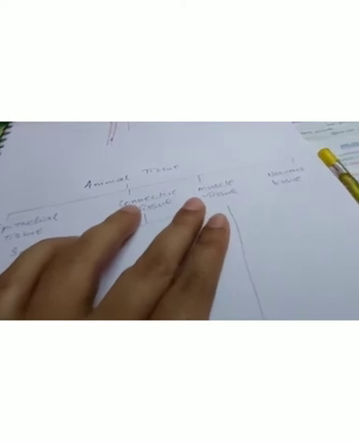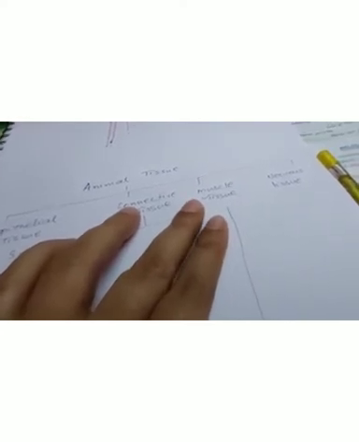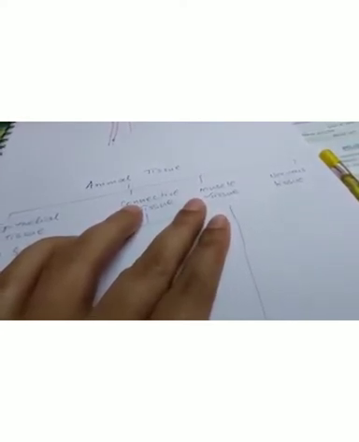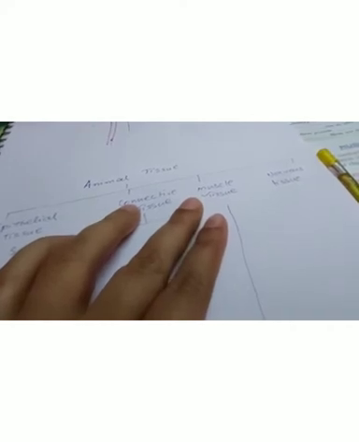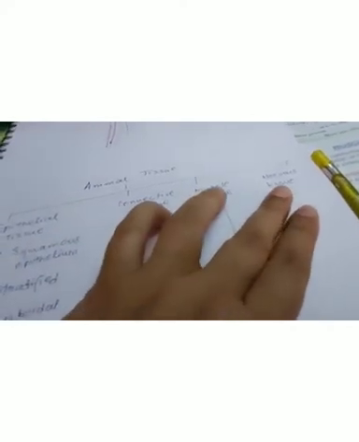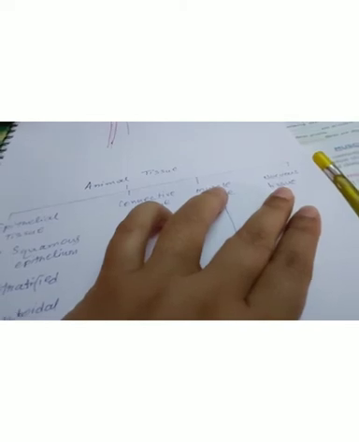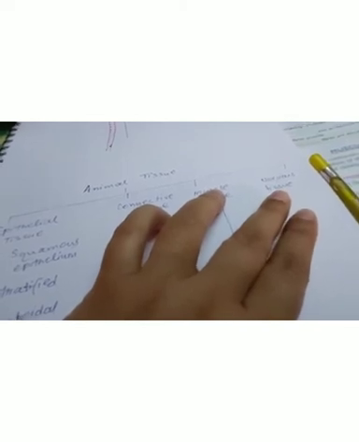In my previous class, I discussed the epithelial tissue and the connective tissue with all of their characteristics and classifications. So today I will move to muscle tissue, which is a little bit easy to remember and does not have so many classifications. And lastly, I will discuss the nervous tissue. So let us directly jump into that.